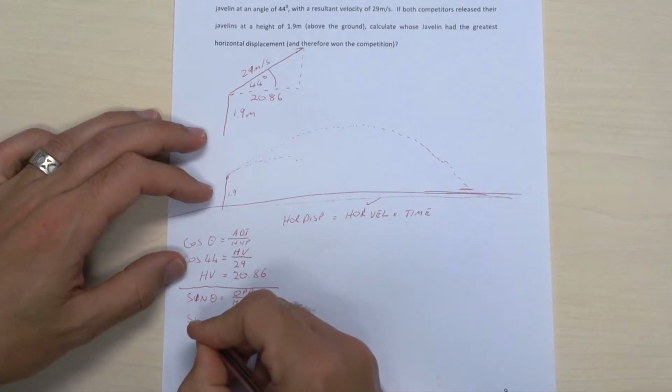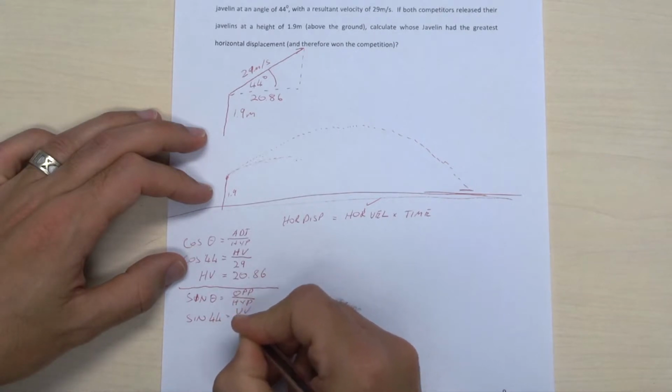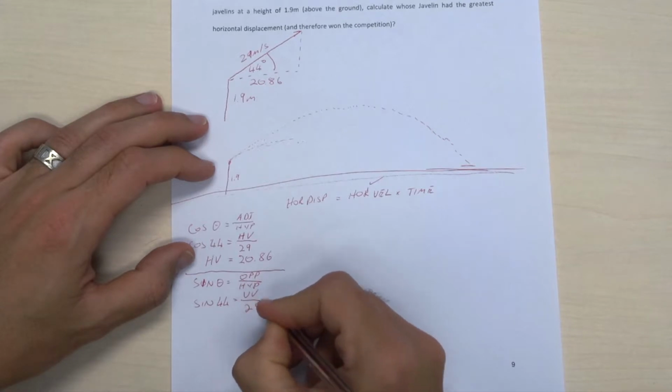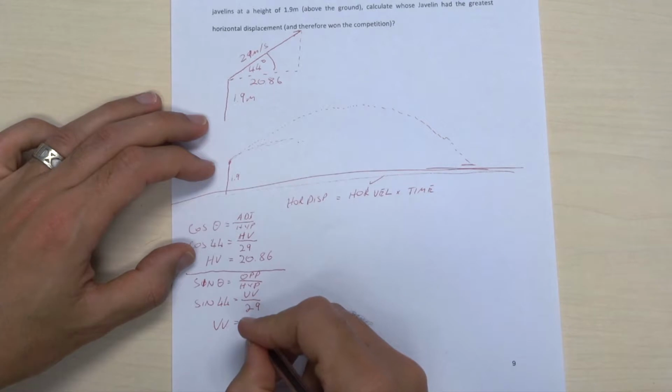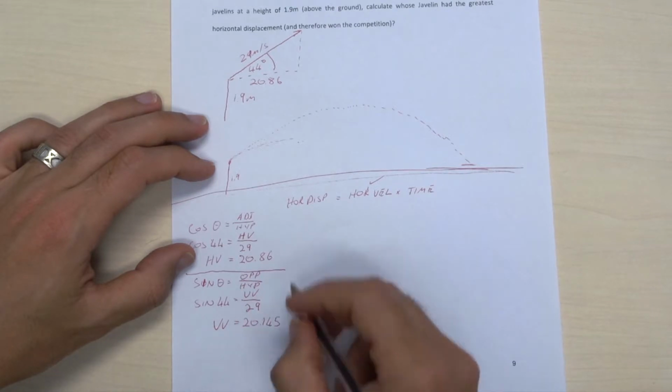In this case, sine of 44 equals vertical velocity divided by 29, and we can work that out to have vertical velocity equaling 20.145.